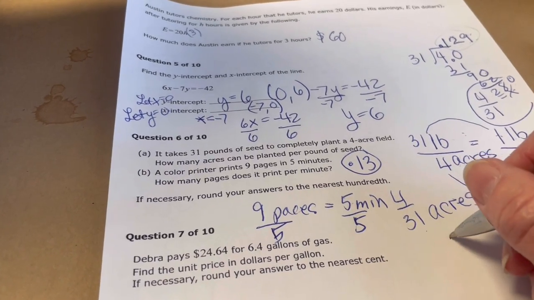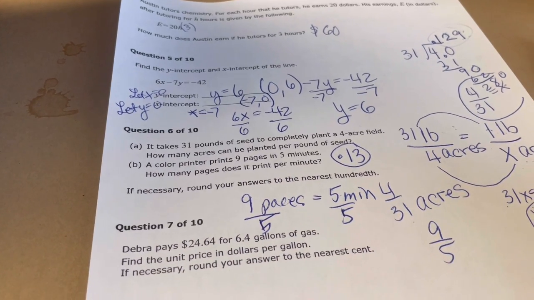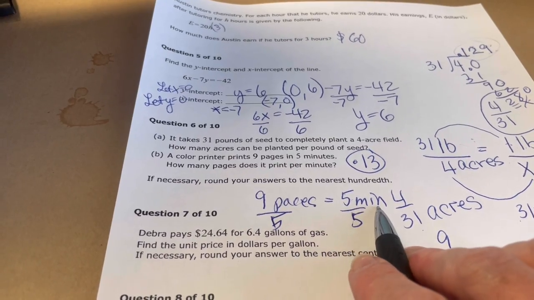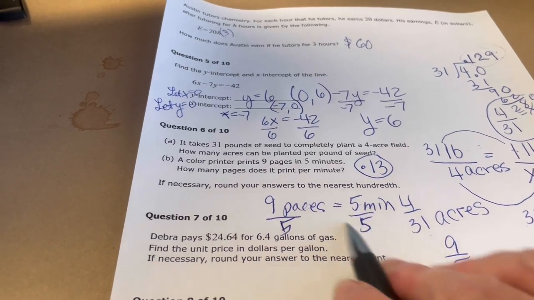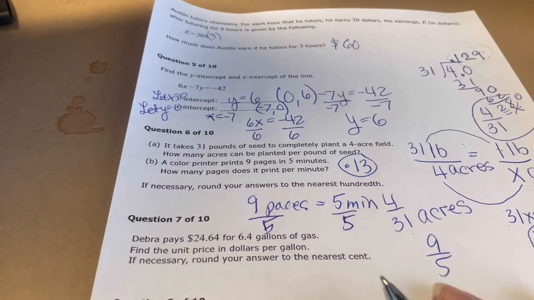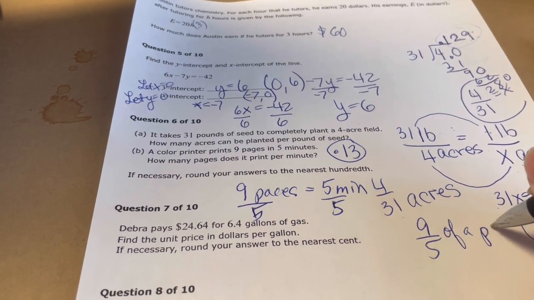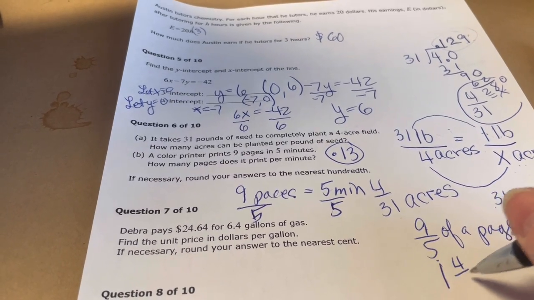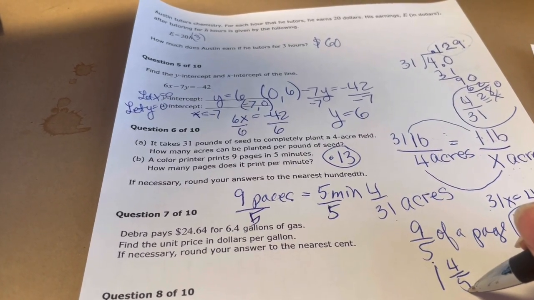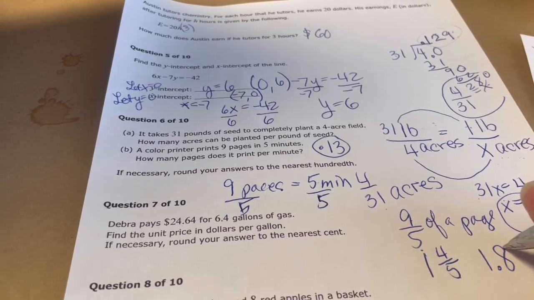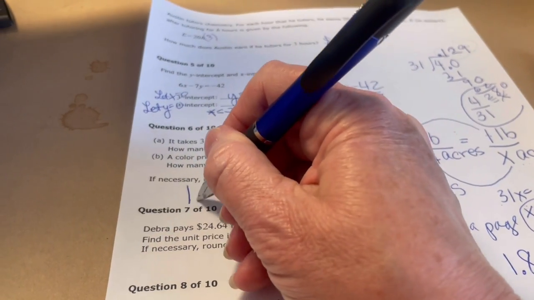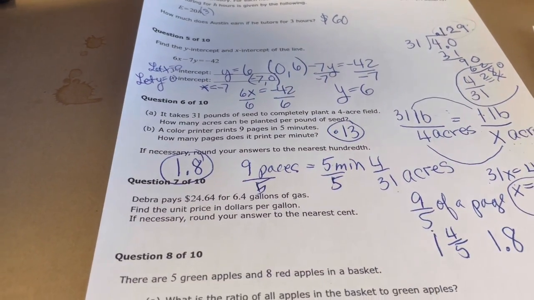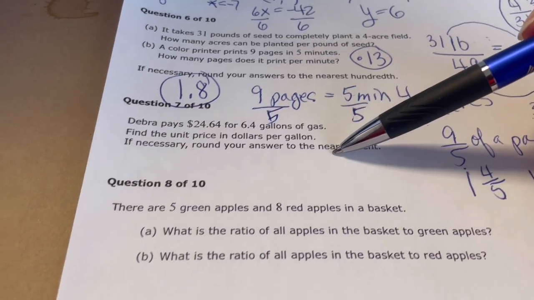Okay, so 9/5. What is 9/5 if you make it into a fraction? So basically, I just said 9 pages in 5 minutes, divided by 5 because I wanted how many in 1 minute. So 9/5 of a page, and 9 divided by 5 is 1 whole and 4/5 left over. And 4/5 is 0.8, so 1.8 would be the answer. 1.8 pages per minute.